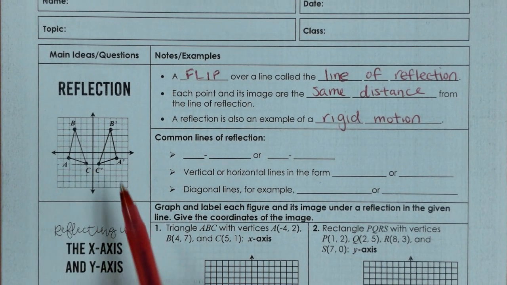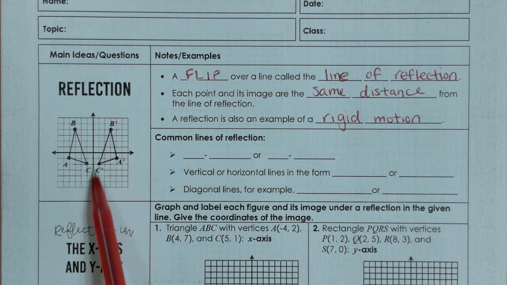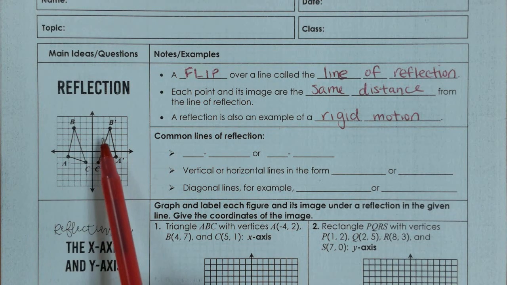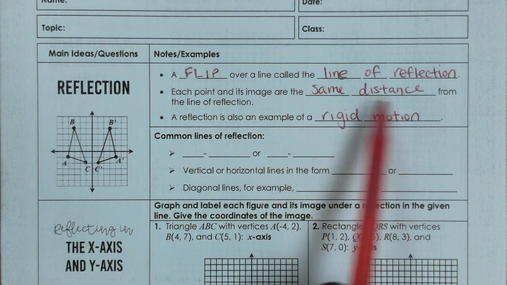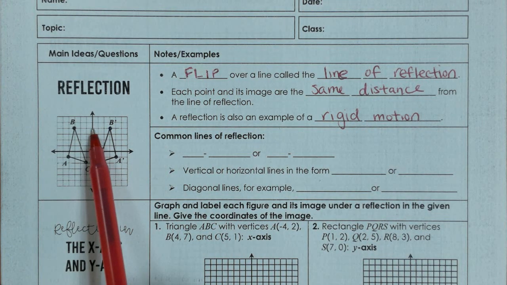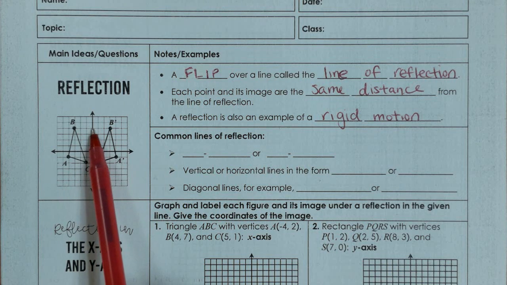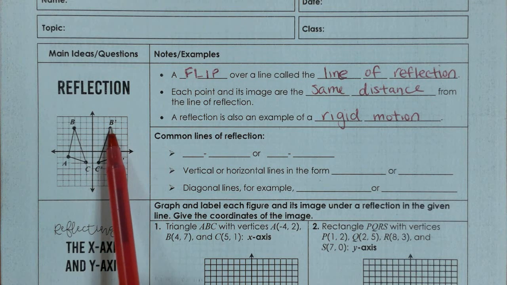And a reflection is just a flip across a particular line. So in this case, this would be our line of reflection because it's essentially a mirror image on either side. The points are the same distance from the line of reflection, so B is 1, 2, 3 units to the left of the line of reflection, so B prime is 1, 2, 3 units to the right of the line of reflection.